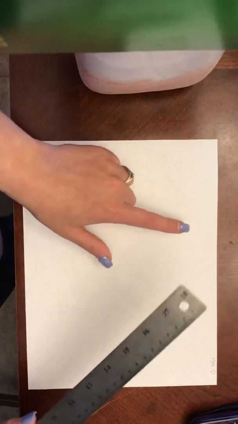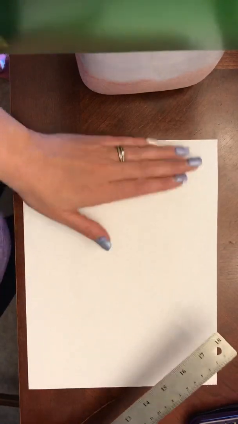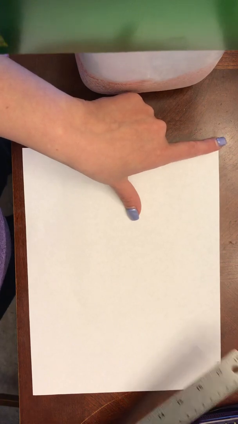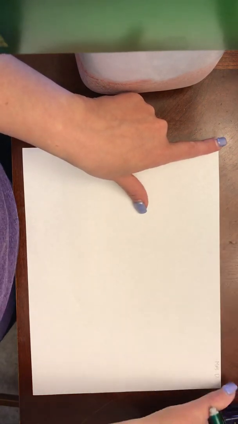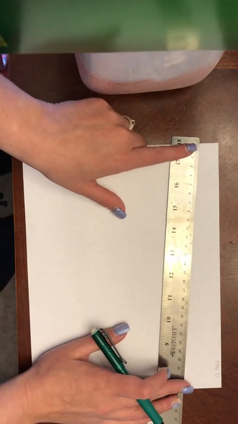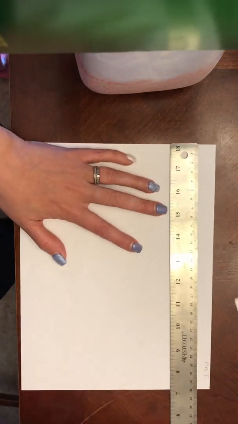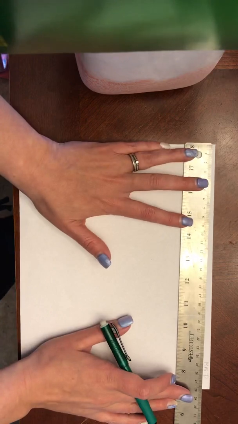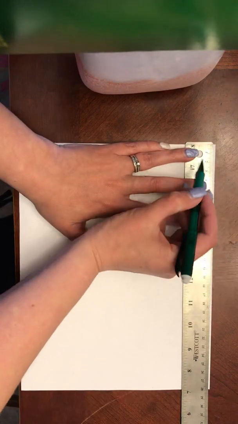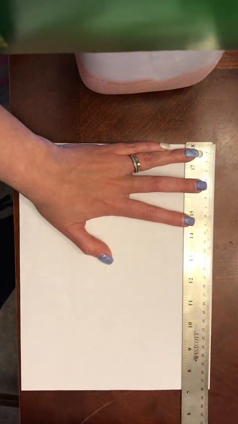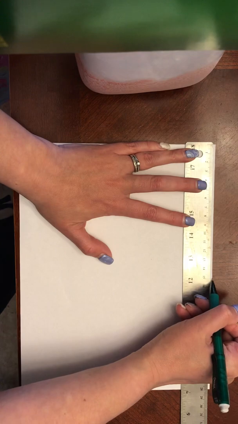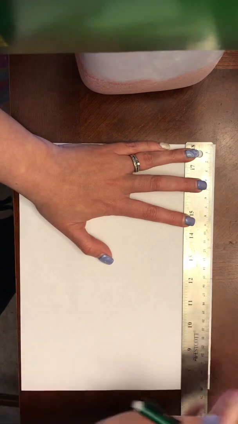So we're going to start here. We're going to make sure it's landscape. And from the top left-hand corner, you're going to measure 15 centimeters to the right. Remember to line up your ruler flush with the edge of your paper. I have to start with a little bit hanging over because my 0 doesn't actually start till right there. I'm going to go over and mark 15 centimeters.